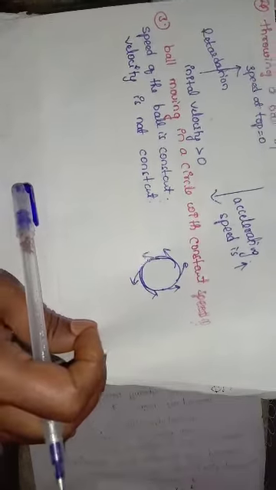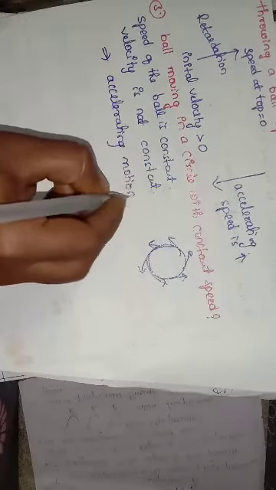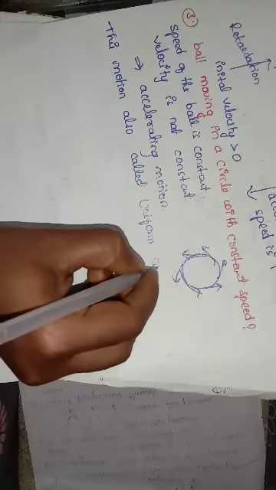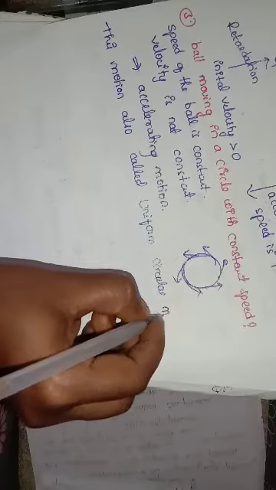This is the example for accelerating motion. This motion is also called uniform circular motion. Okay, so this motion is also called a uniform circular motion.